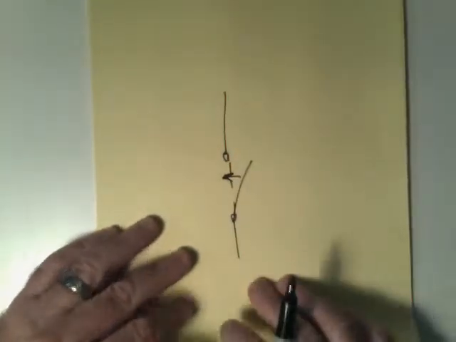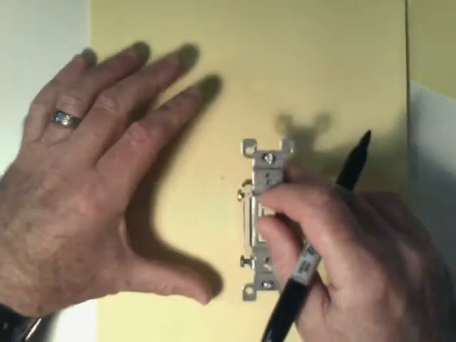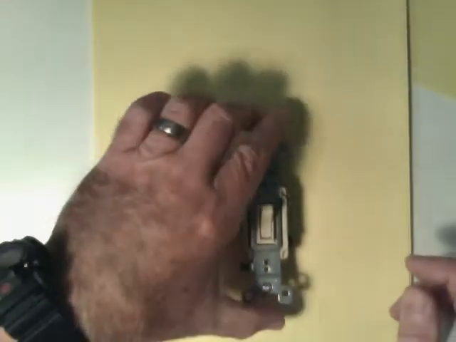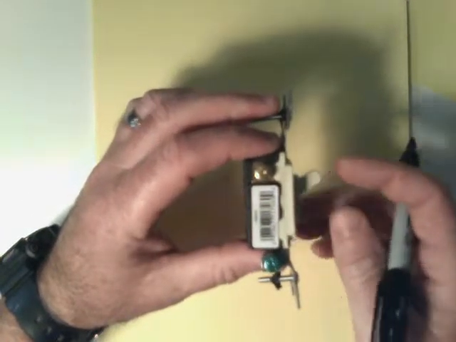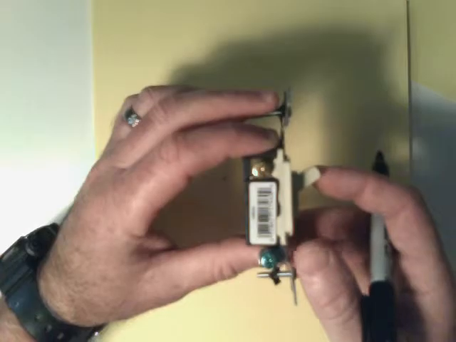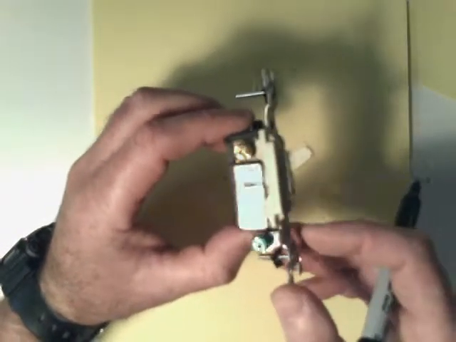The next switch is what is referred to as a three-way. This switch, you'll notice it actually has three screws to attach wire to and a ground.